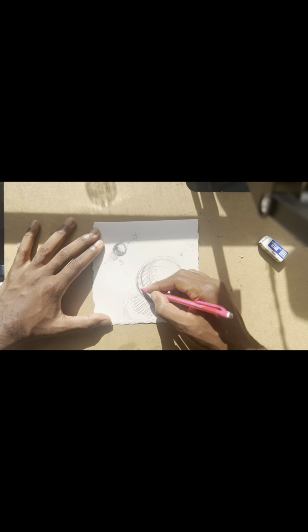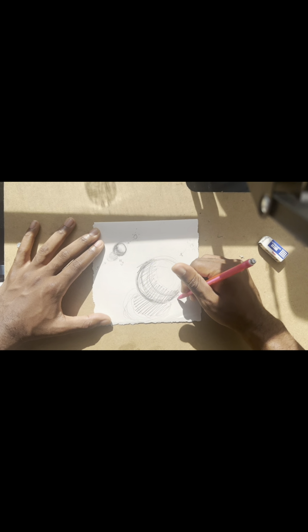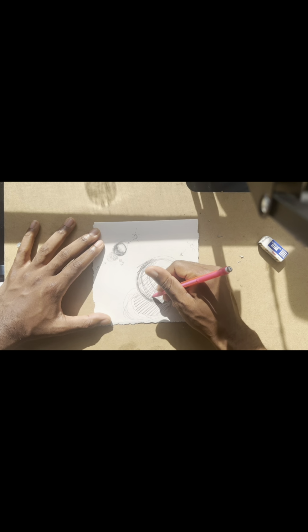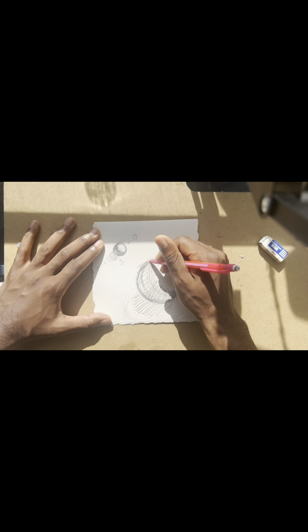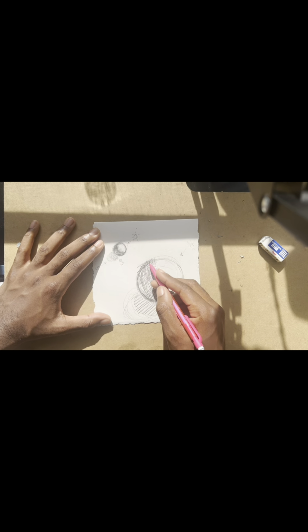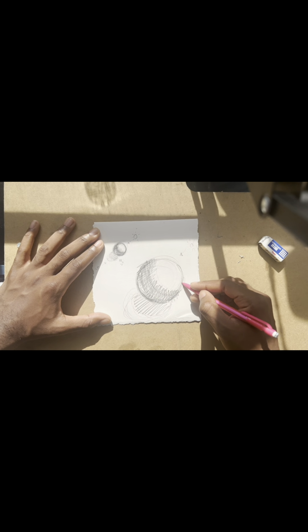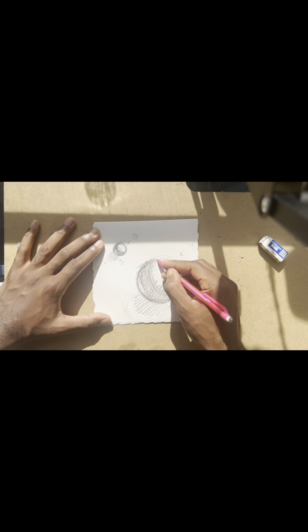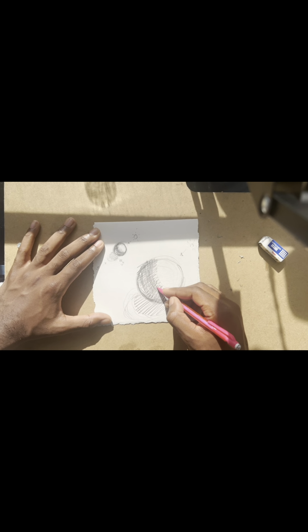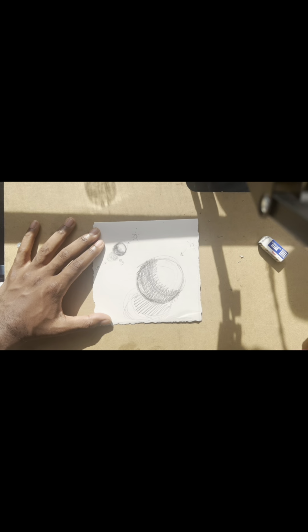Since it's larger, gotta fill in more space. So we're working through it. That is to be our darkest area.